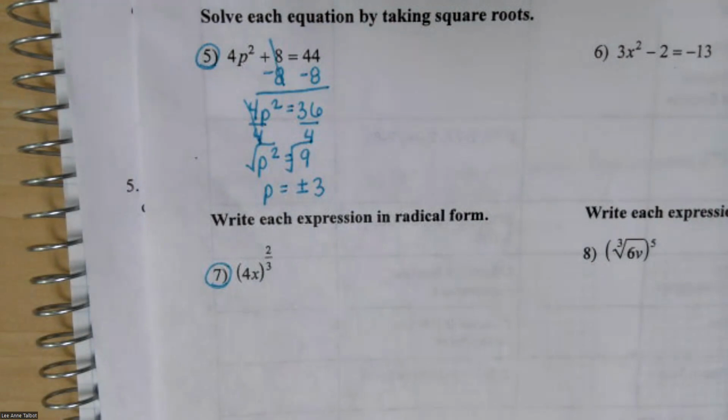Don't forget the plus or minus. If you forget the plus or minus, it'll be marked down. Oh, yeah.